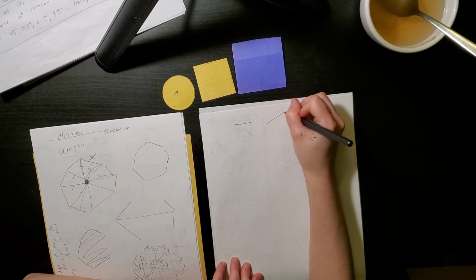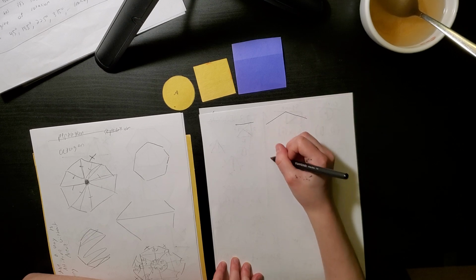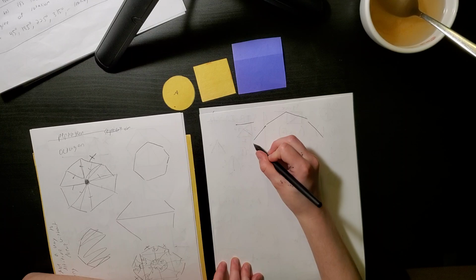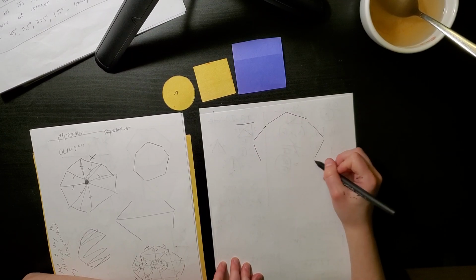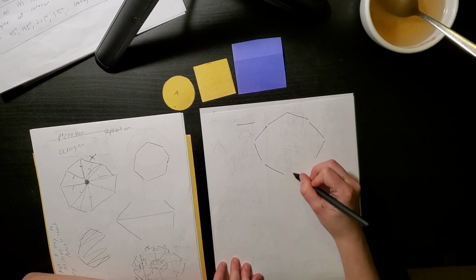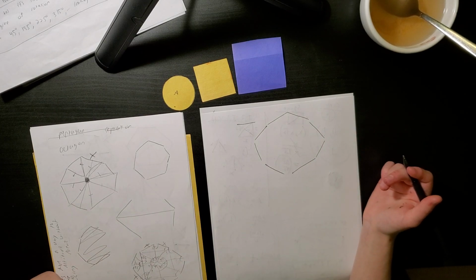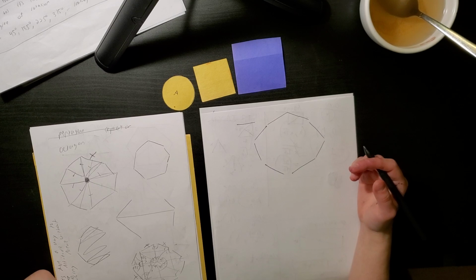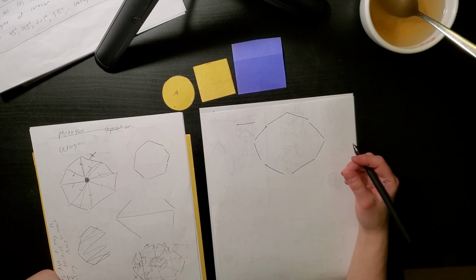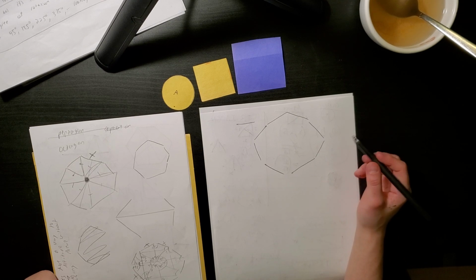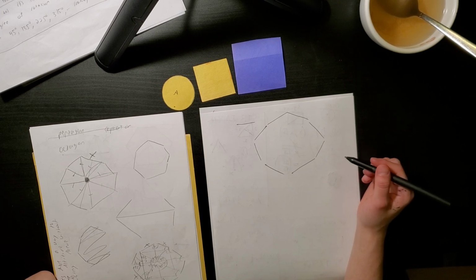So I have 1, 2, 3, 4, 5, 6, 7, 8. It's not the best octagon. I do recognize that using a computer at this point, something like GeoGebra at the minimum, would be helpful.